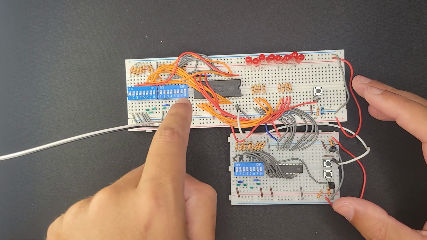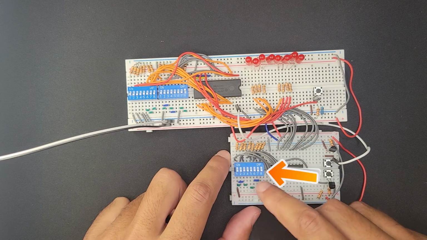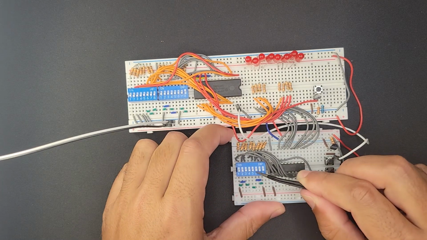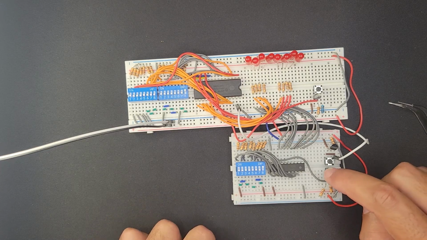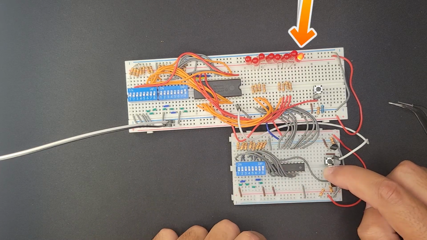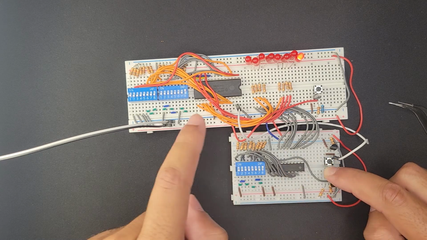Right now the address is set to the value of 1. We can set the data going to that address with this switch here. Let's say we want the value to be 1 at address number 1. Then the way that we write to it is first we preview our value. We could see that 1 does light up there. And then when we press this other switch here, it will write it to the memory at this address.